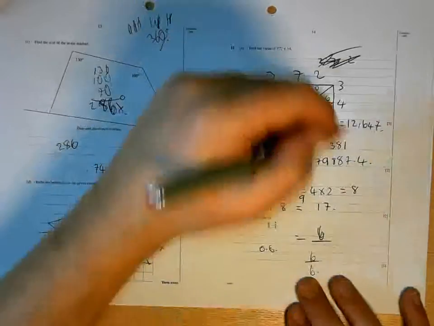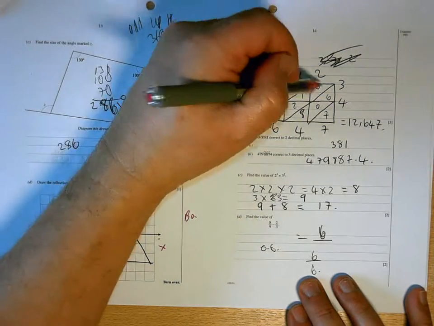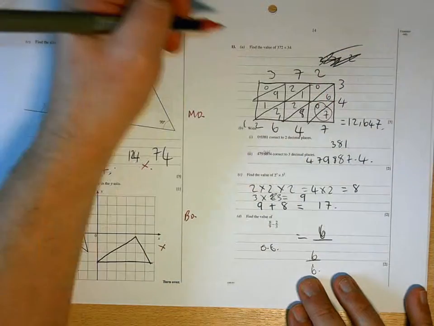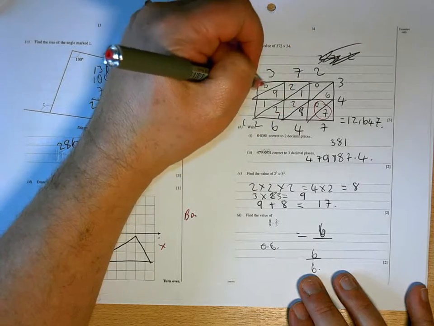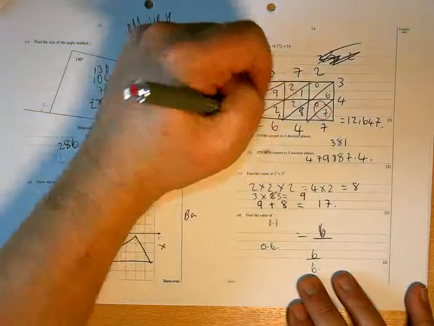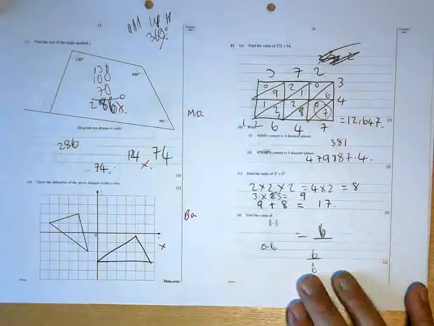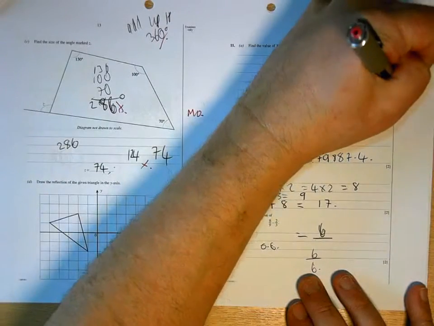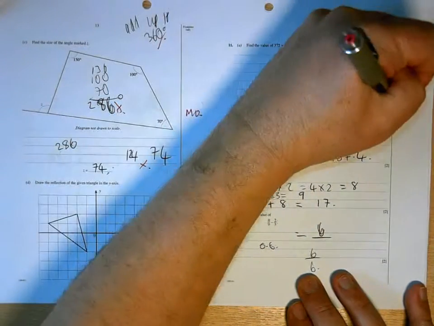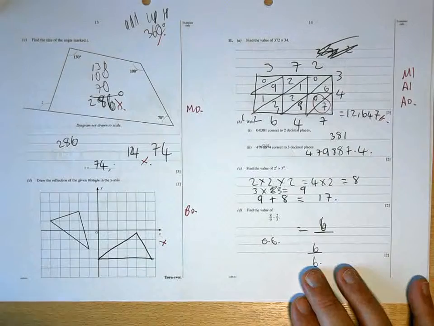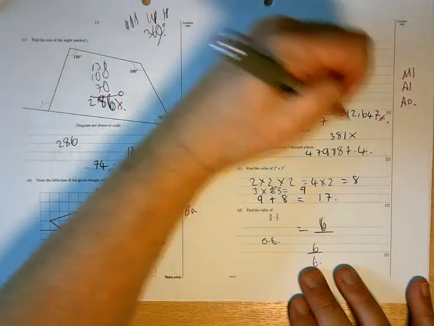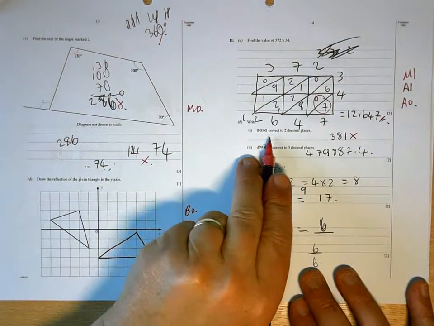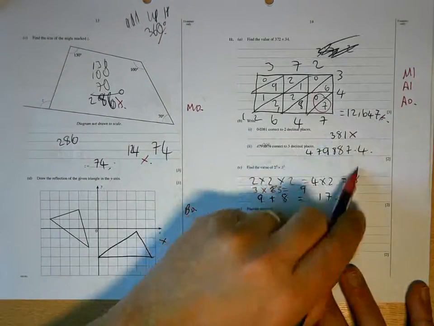This one, 2 times 4 is 8, which means you've got that bit wrong, which then means that was wrong from there. So your method is right, you've made one mistake, getting your answer wrong. That's wrong. 2 decimal places, we'll go through that one in class. Everybody seems to be getting these wrong.